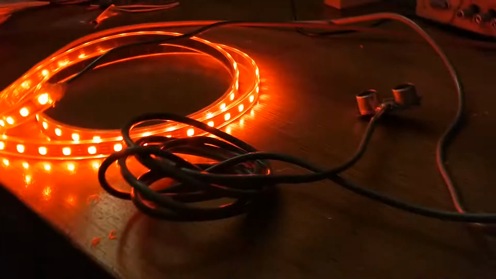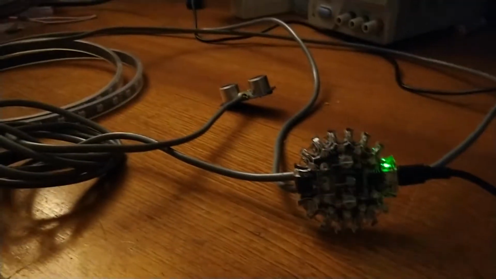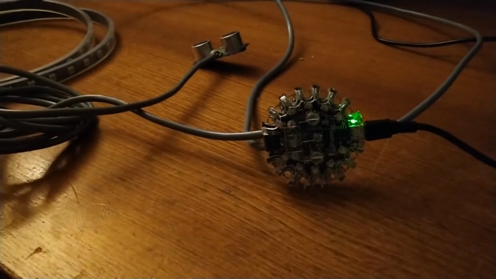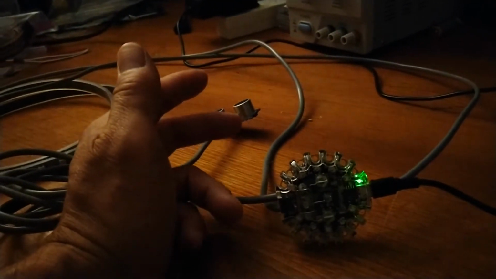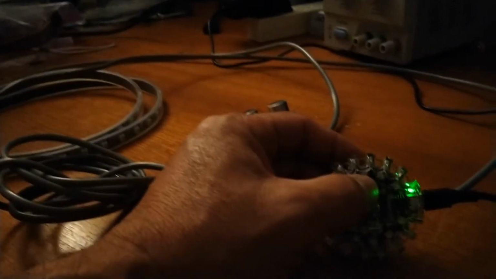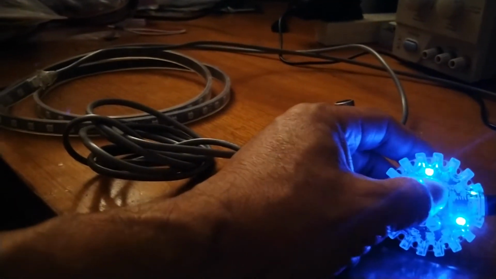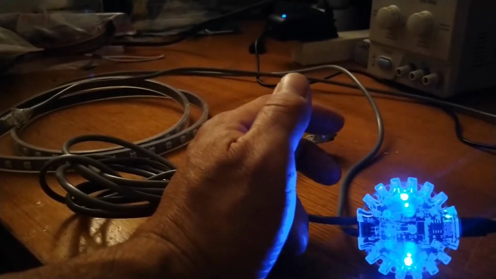So I'm actually going to turn it off and turn it back on. If we had a more powerful wall wart, it probably would work, but I don't have a 4-amp wall wart. So let's change it to brightness. It's okay, 10%, 20%. Let's do 30%.